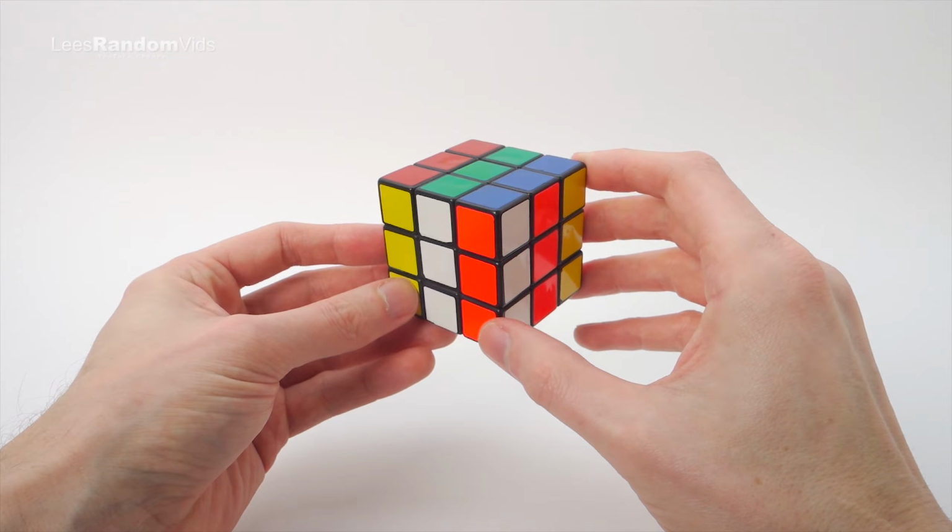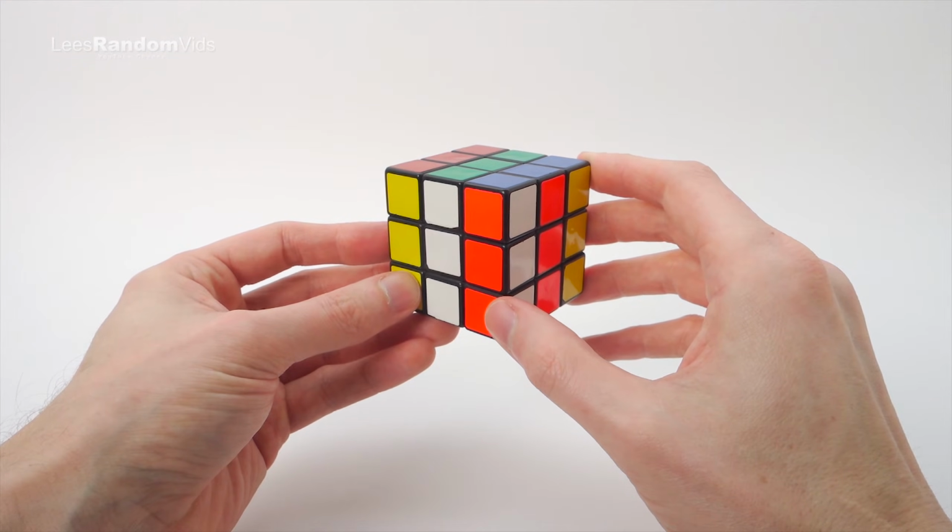In this video, I'm going to show you how to do this stripes pattern on a 3x3 Rubik's Cube.